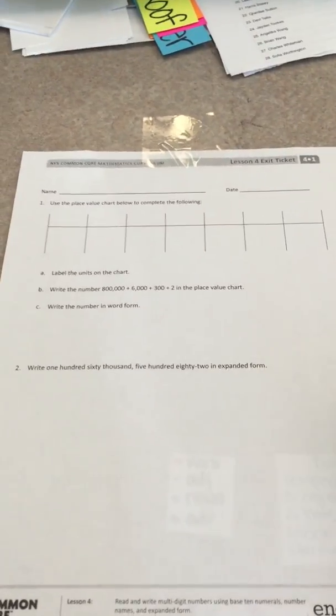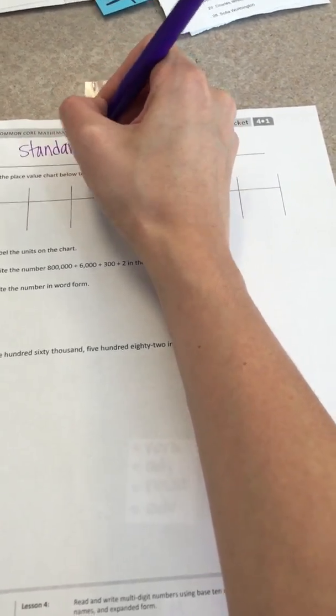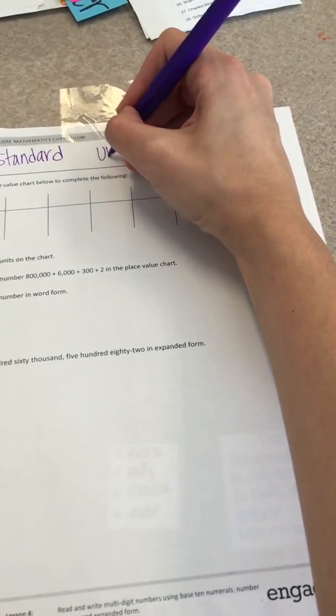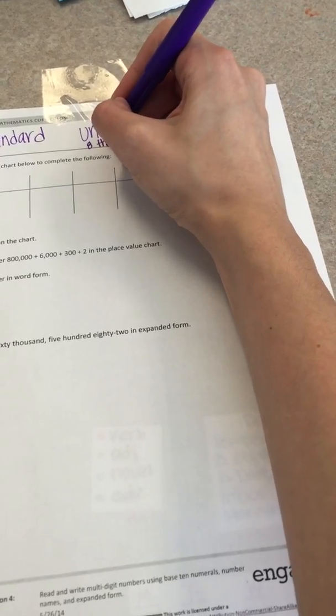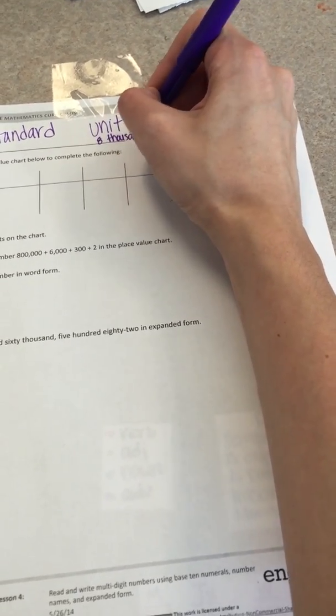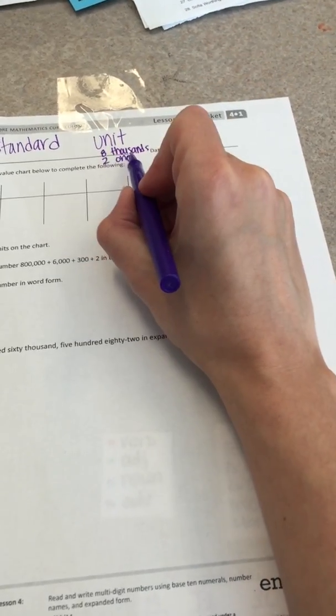All right, lesson 4, exit ticket. This was all about using numbers in different forms. So we have our standard form, which is just the way you normally see numbers. We have our unit form, which is written like 8 thousands to ones. It has a digit and a word.